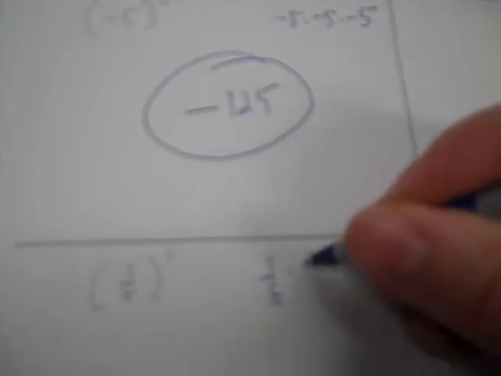Now, fraction to a power, you just multiply 3/8 times 3/8 times 3/8, and the top multiplies to a product of 27. 8 times 8 is 64, times 8 is 512. Okay, easy enough there.